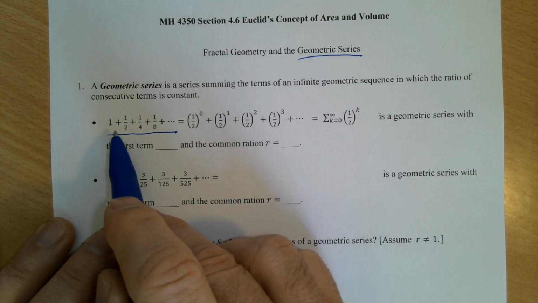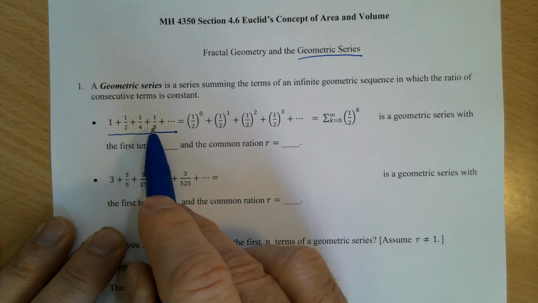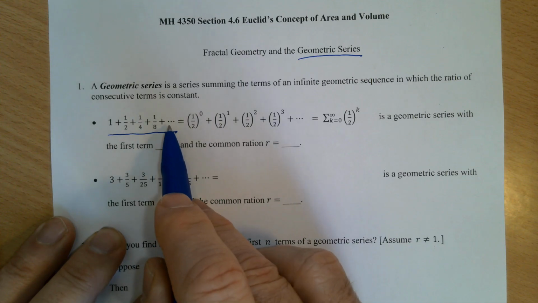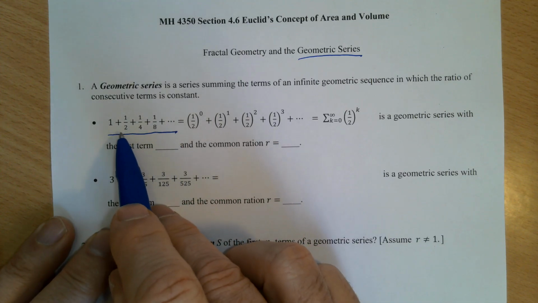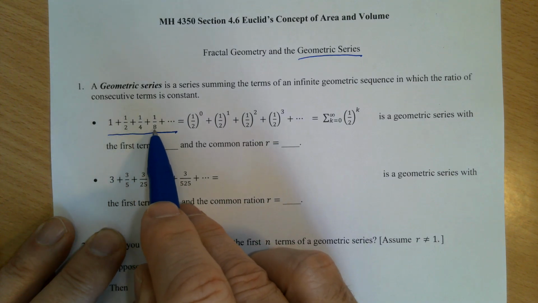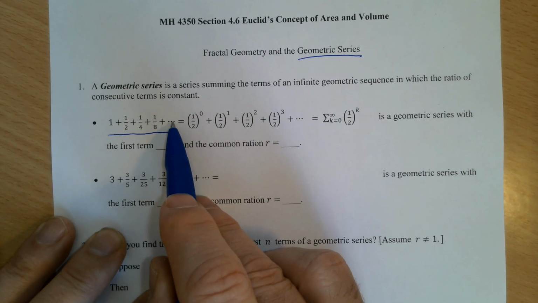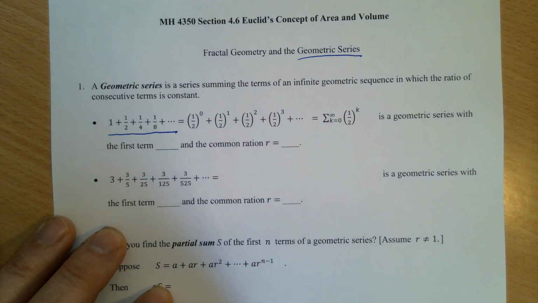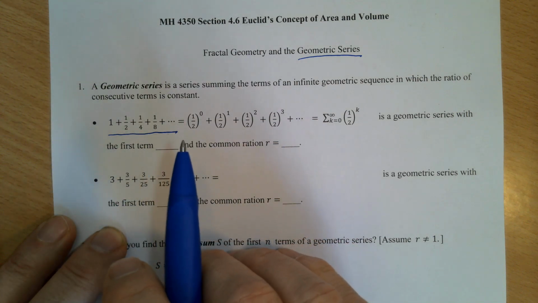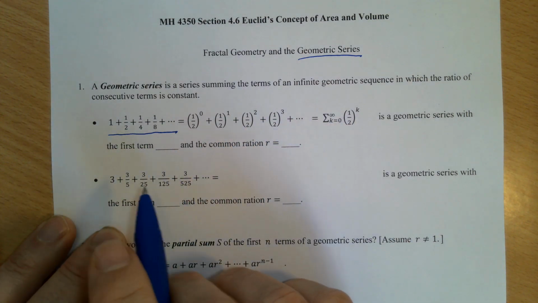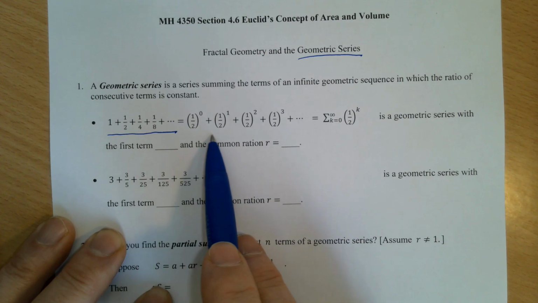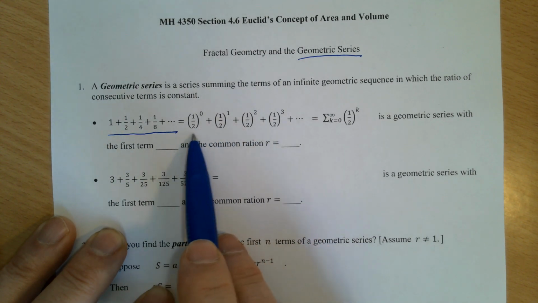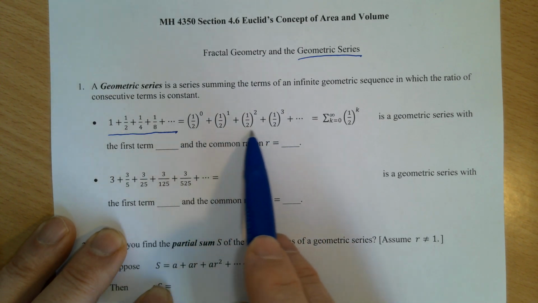So we have 1 plus 1/2 plus 1/4 plus 1/8 plus, and it goes on forever. So you know the next term would be, let's see, what would it be? 1/2, 1/4, 1/8, 1 over 16, 1 over 32, 1 over 64, and so on. Notice that the numbers are getting smaller and smaller and smaller. All right, well, another way of writing that is just like this. This makes it obvious that it's a geometric series.